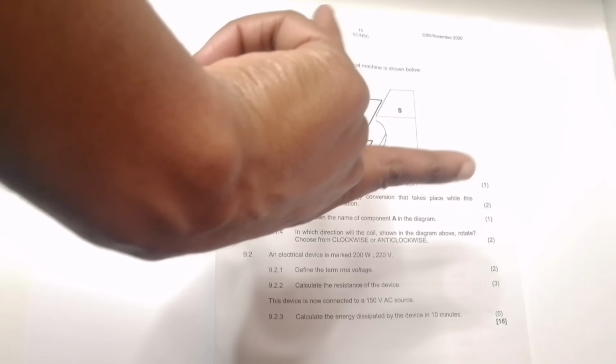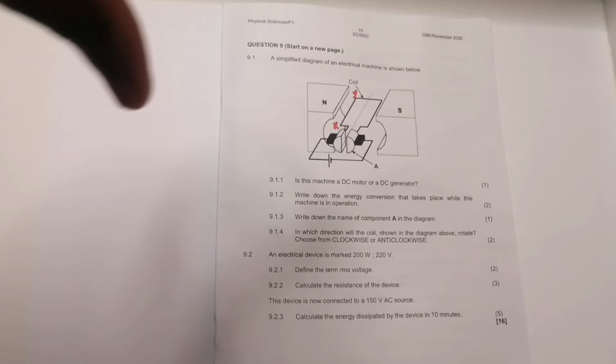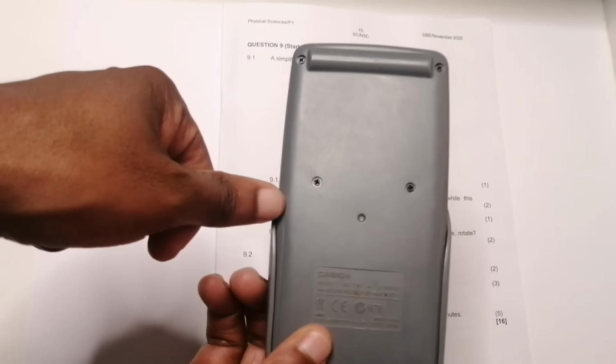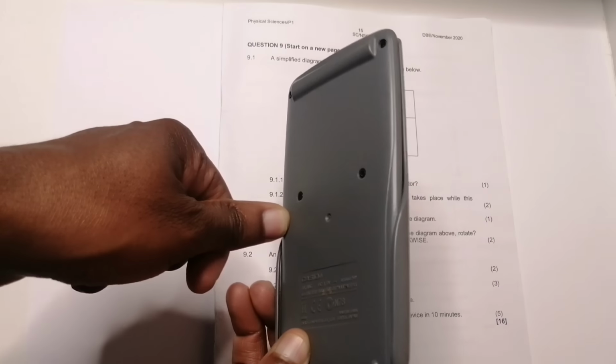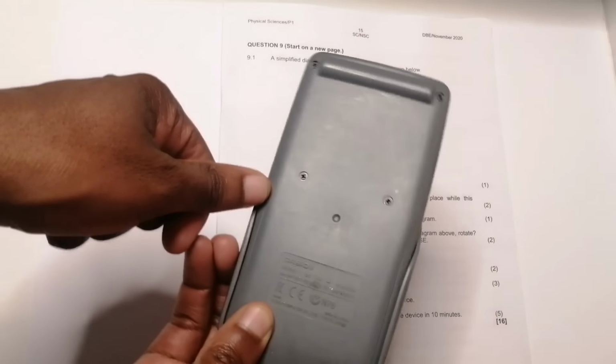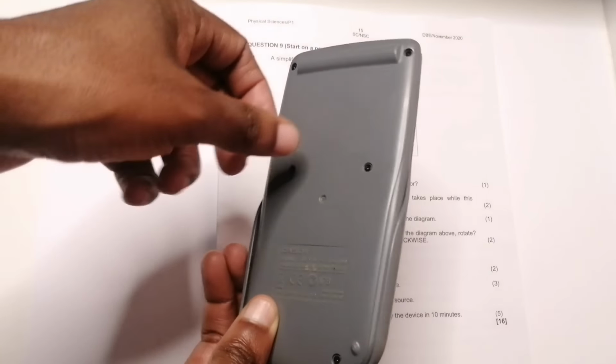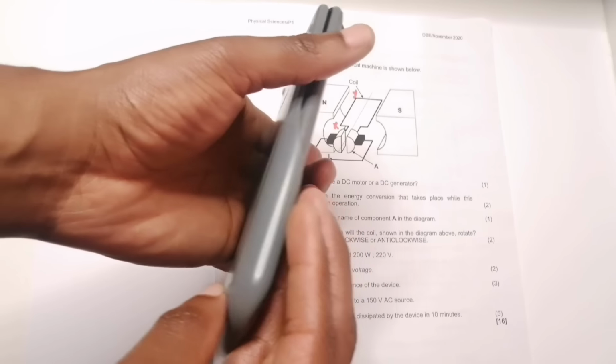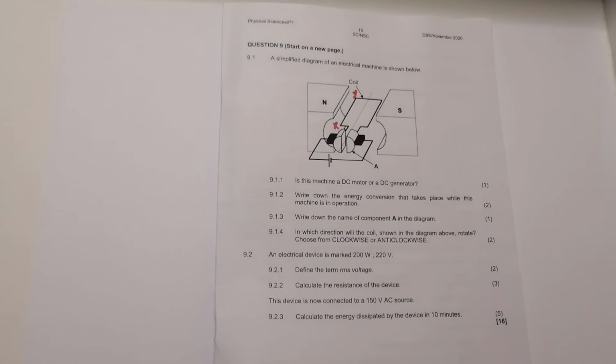It's going down the page. So current is going in that direction, field in that direction, and therefore force is going downwards. So if the force is pushing this side, side XY, down, it means it has to be rotating in that direction, and therefore it is rotating anti-clockwise. So of course my choice there will be anti-clockwise.